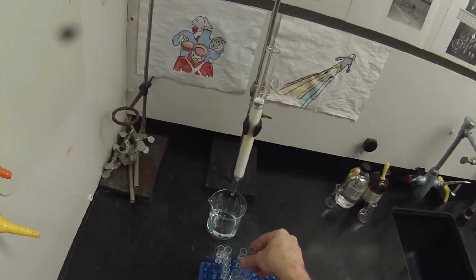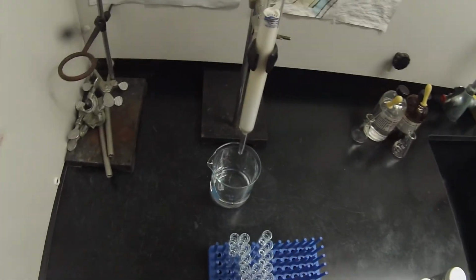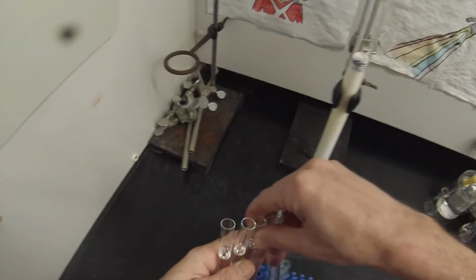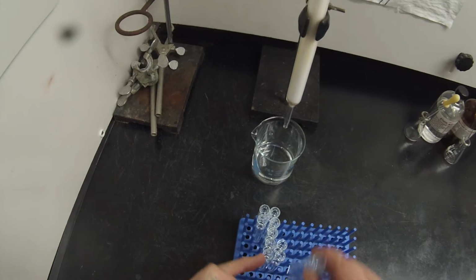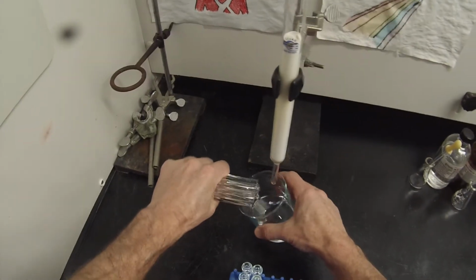Those last 3 were clean, unused. And I don't need any of this last row. So my compound is somewhere in those 9 fractions.